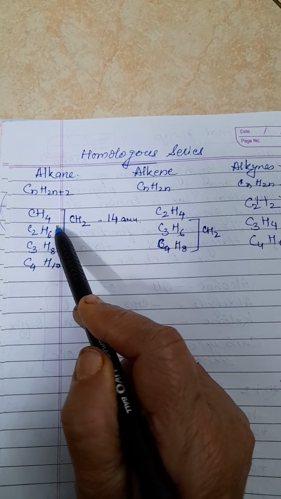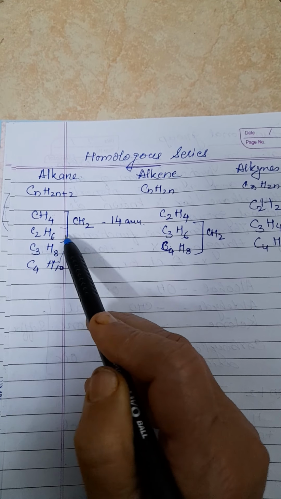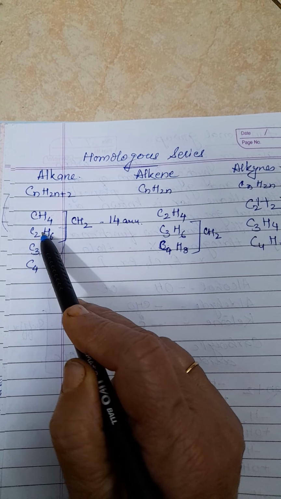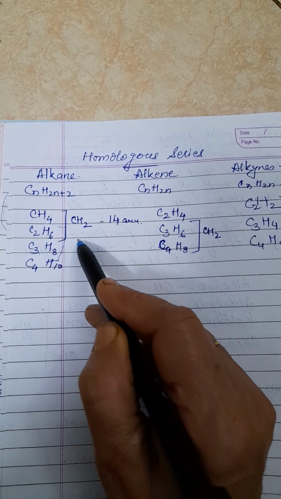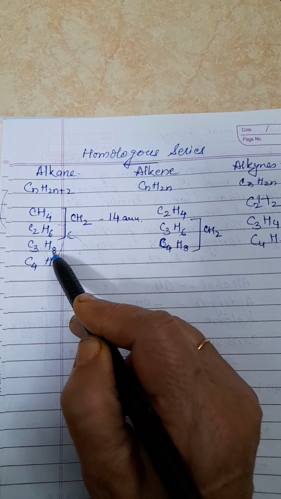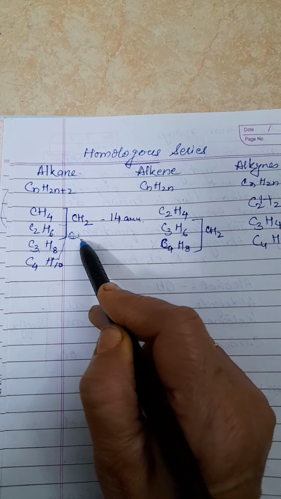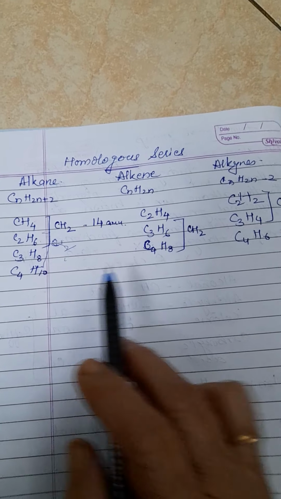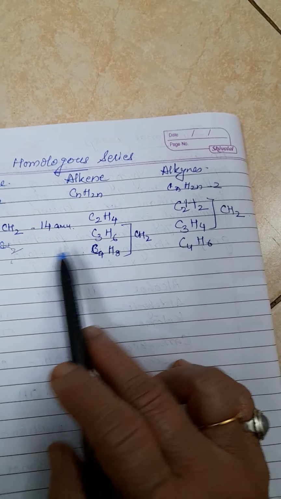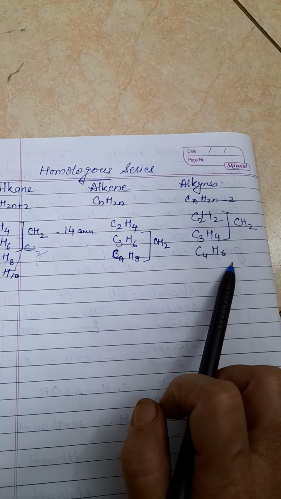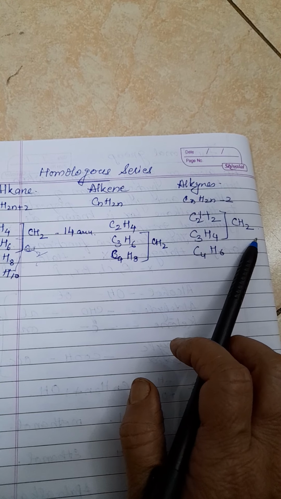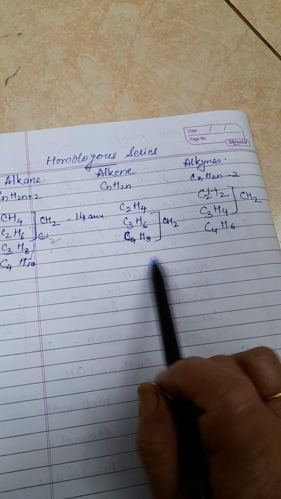You can see here, and if you see here also, you will see C3 and C2, out of which one carbon is extra between the two, and along with that, 2 hydrogen are here. So whenever you use it, whether for alkane or alkene or alkyne, each time you will see there is a difference of a CH2 group.